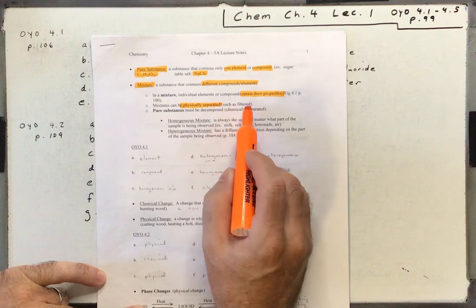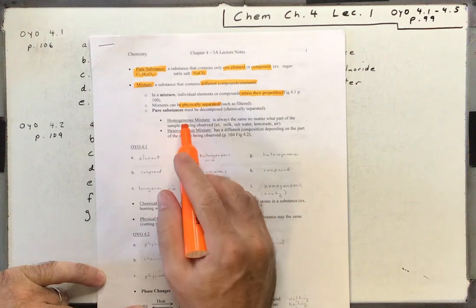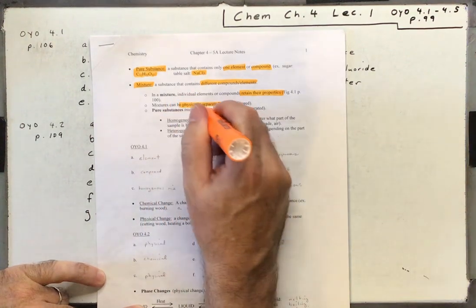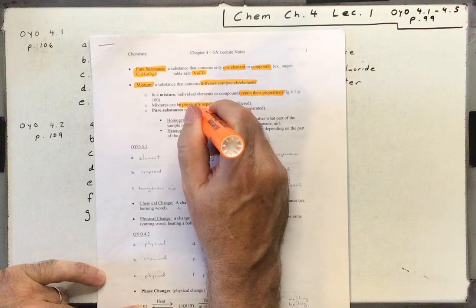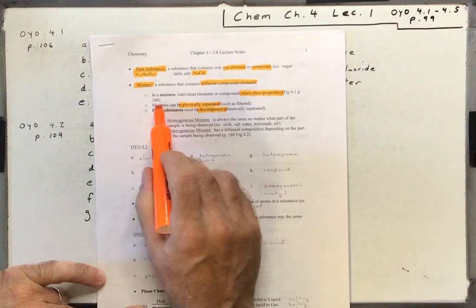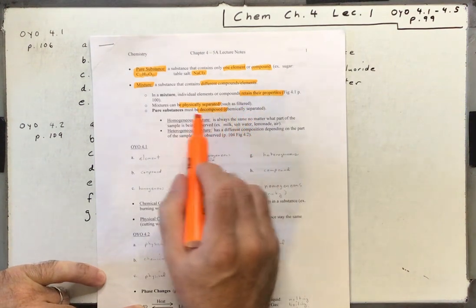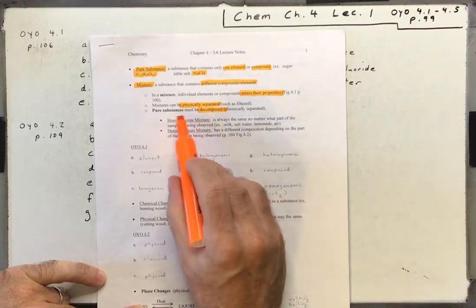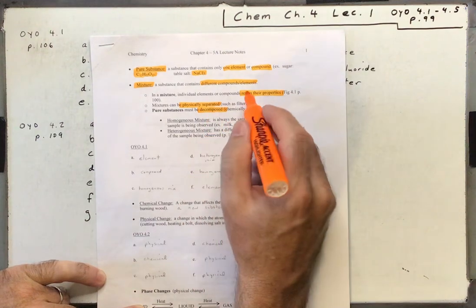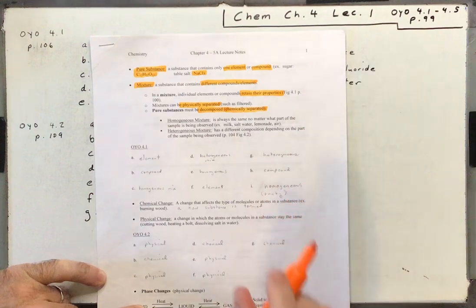So you can use a filter to separate a mixture sometimes. Pure substances, though, must be decomposed in order to separate them. Unlike a mixture, where you can use physical means, such as a filter or maybe boiling, a pure substance has to go through a chemical reaction in order to be separated.